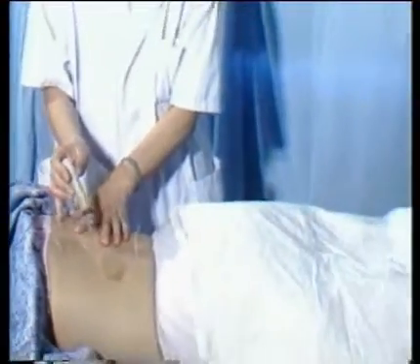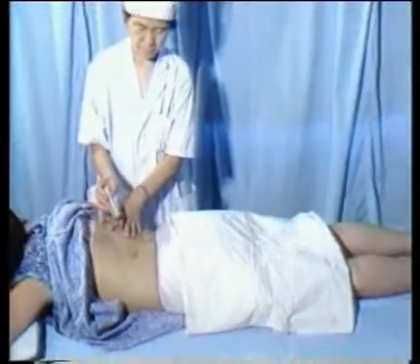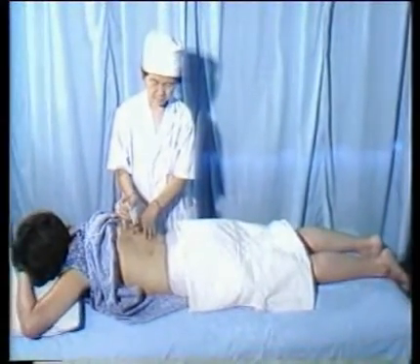The treatment should be given once daily or once every other day. One course consists of 12 sessions.